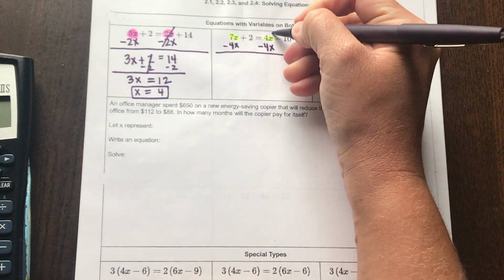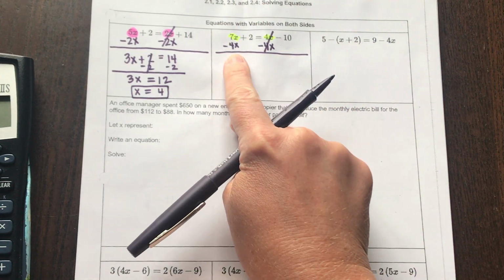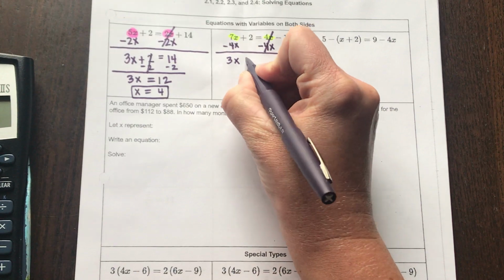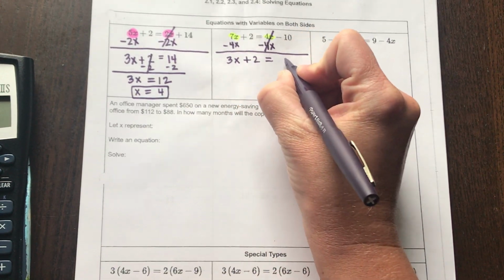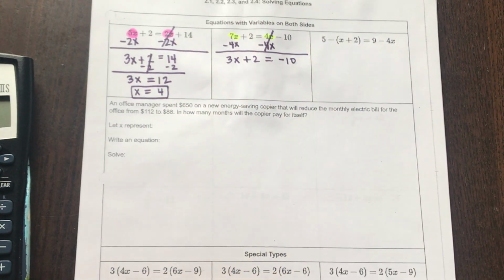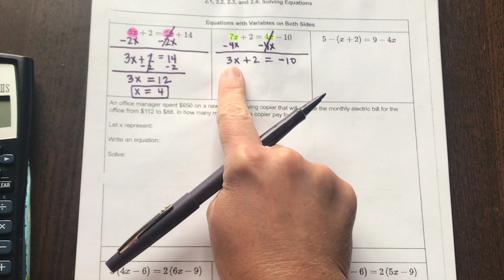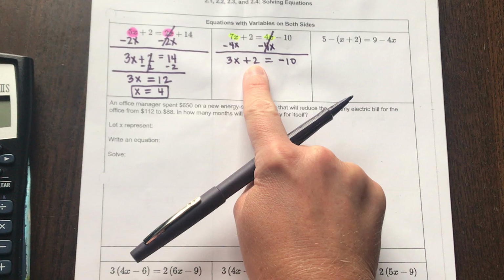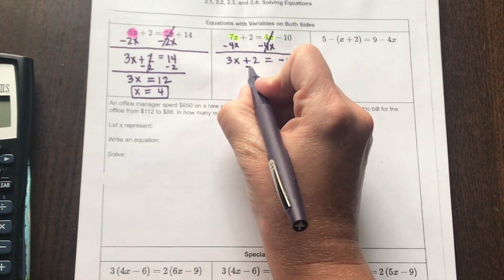Now when I simplify, on the left side of my equal sign, I will have 3x plus 2 is equal to negative 10. To solve for my variable x, I'm going to isolate it by getting rid of this constant of the number 2.